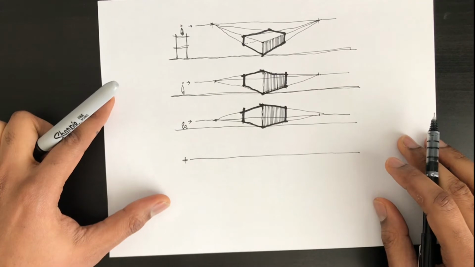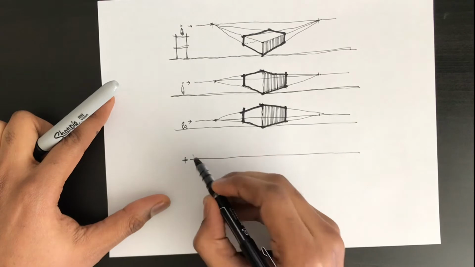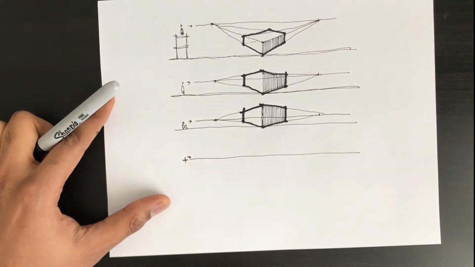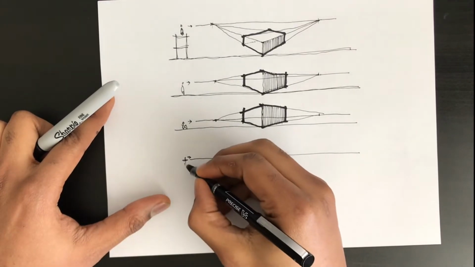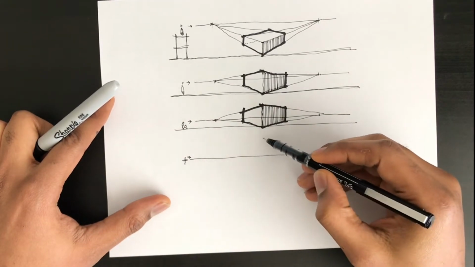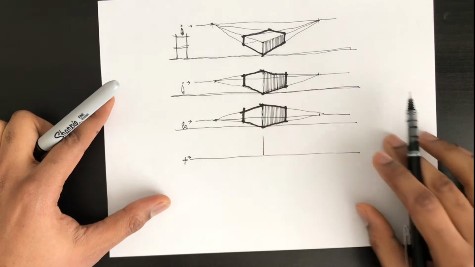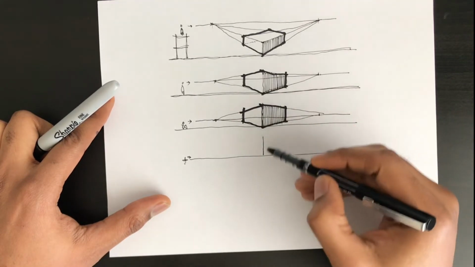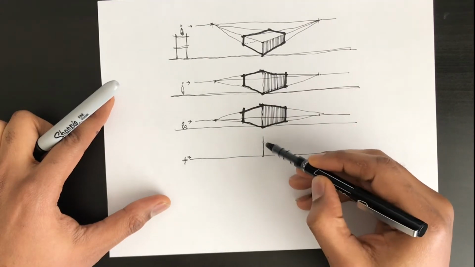That's the horizon line, and that's the baseline. They are both on the same plane because we are looking from a hole. I don't know why we're in a hole, but we are in a hole. Sometimes life throws you curveballs. That is the bottom or the base of our building.